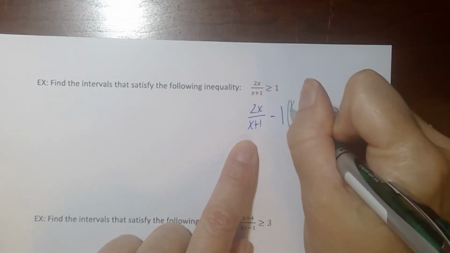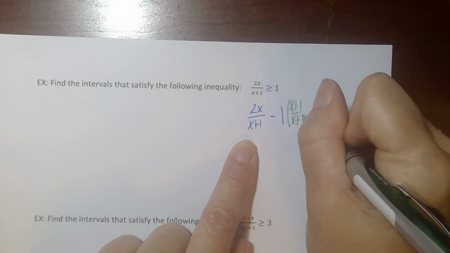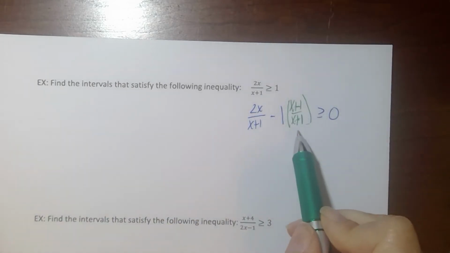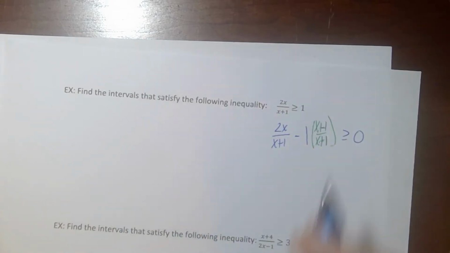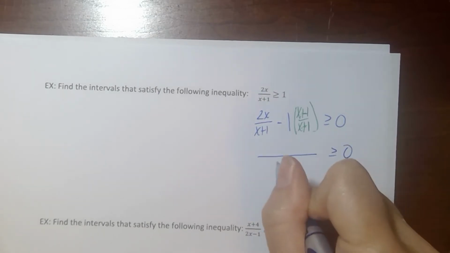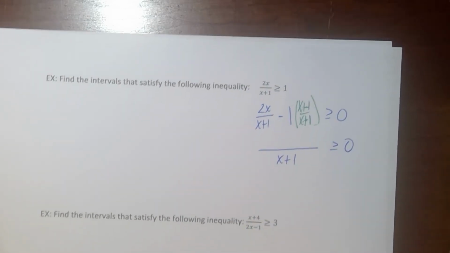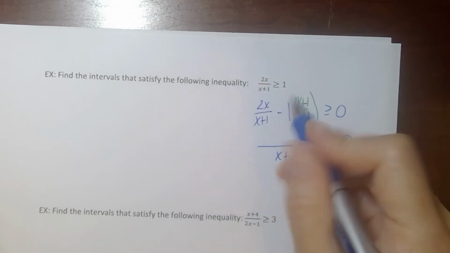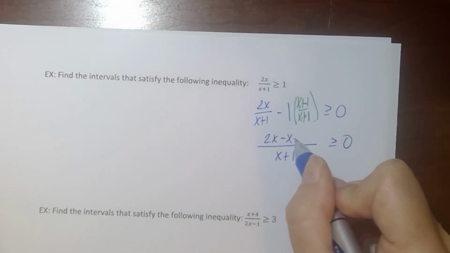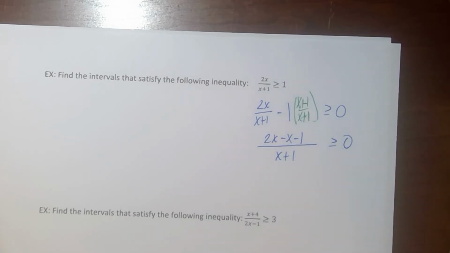That's going to be that denominator x plus 1 that I need to multiply in. So I just multiply my negative 1 times x plus 1 over itself, and that allows me to write my rational expression with a single denominator. I start with that 2x and then I distribute my negative. So minus x minus 1 is now my numerator.